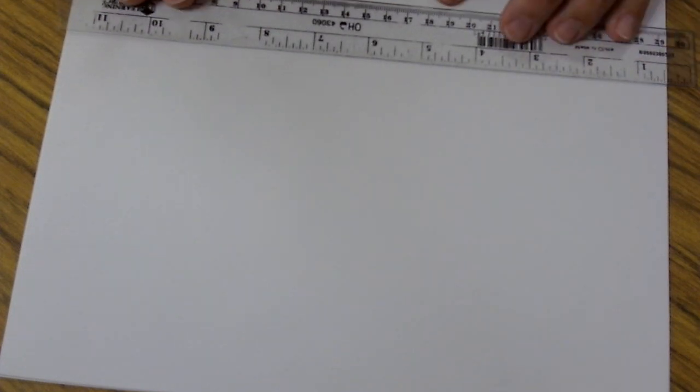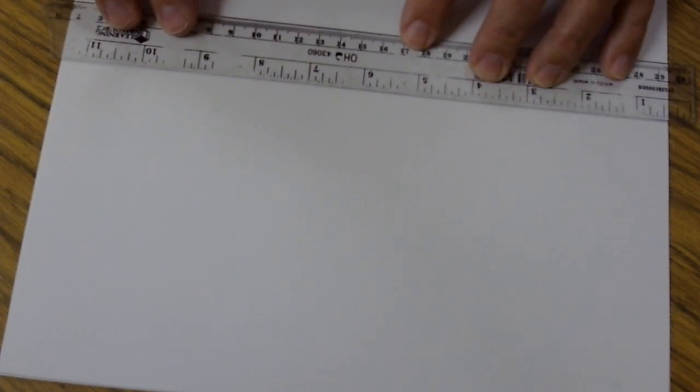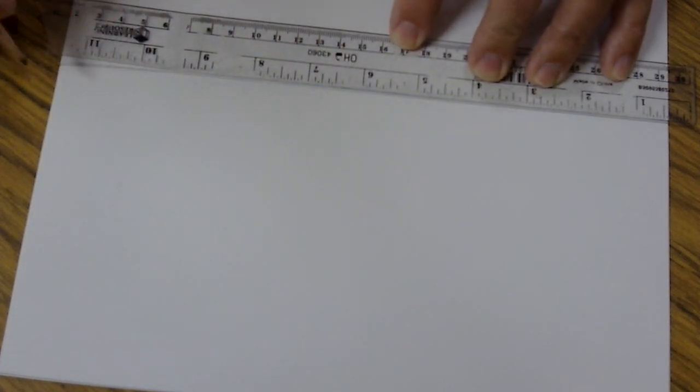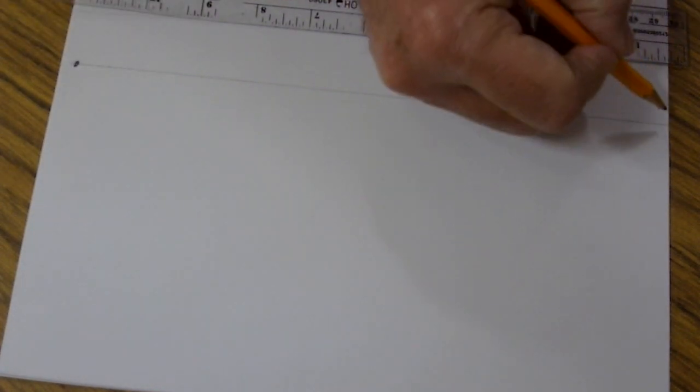Okay, so let's get started by drawing the horizon line. I'm going to draw it way high up on the paper. And then I'm going to draw my vanishing points at either end of the horizon line.